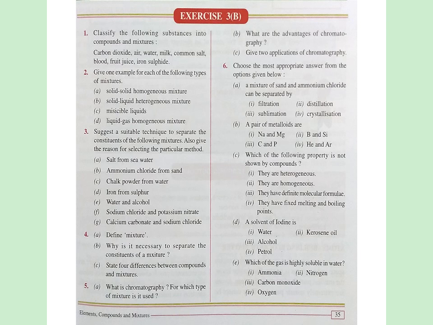For which type of mixture is it used? It is basically utilized for homogeneous mixtures. Or you can also write in a very simple note, similar mixtures where the components have similar properties and are homogeneous in nature, apart from a solid homogeneous mixture.